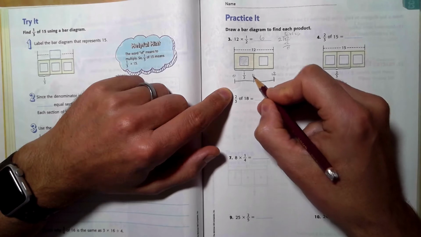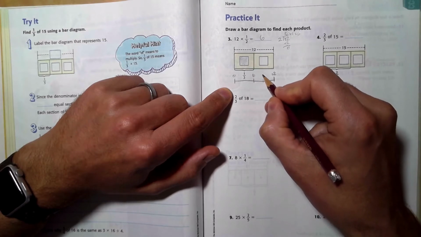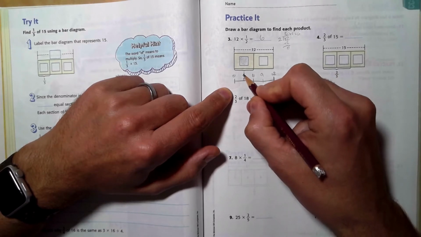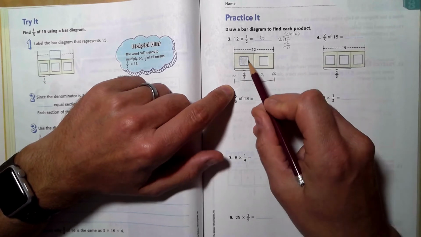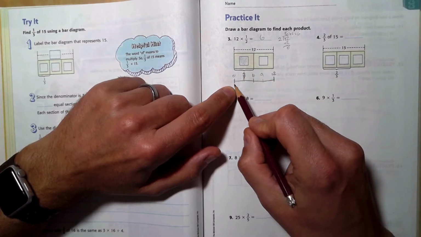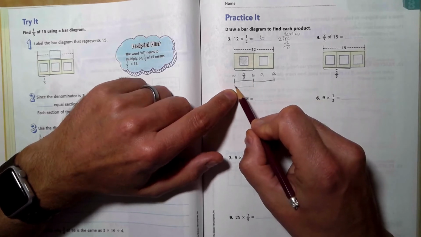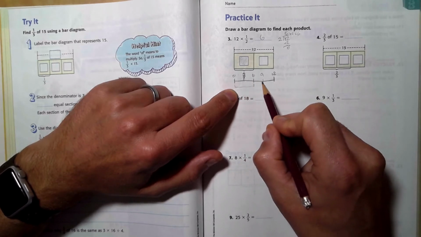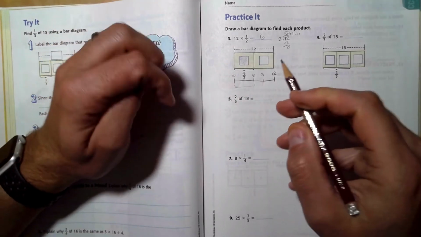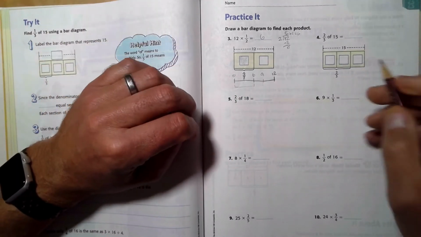Half of 12 is 6. Halfway between this and this is 9. Halfway between this and this is 3. So if I look at half of 12, it's 6. Okay, if I looked at 1/4, it would be 3. If I looked at 3/4, it would be 9. So I like the number line idea better.